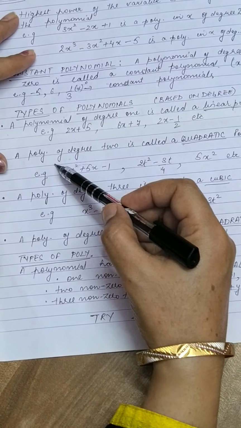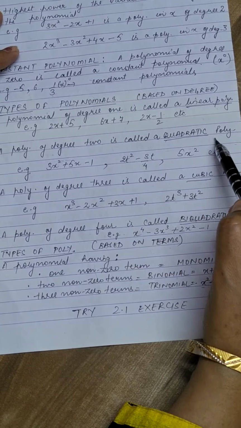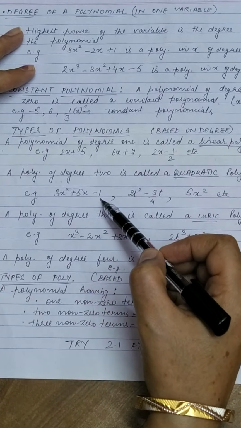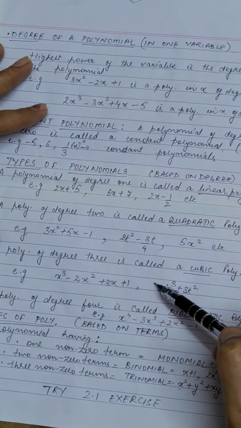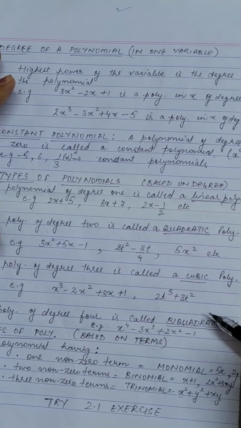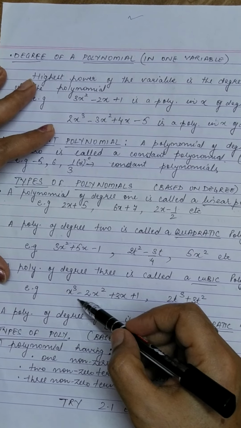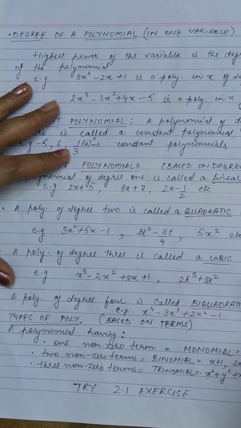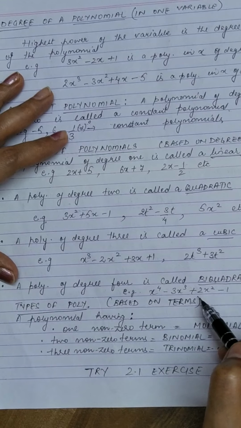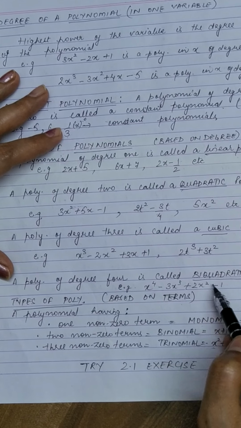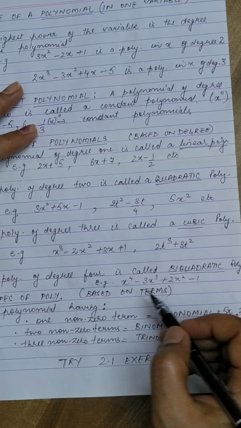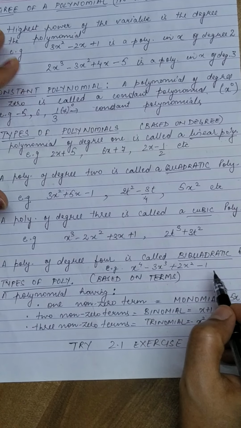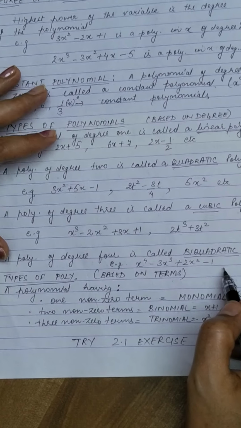Similarly, a polynomial of degree 2 is called a quadratic polynomial. For example, 3x square plus 5x minus 1. And a polynomial of degree 3 is called a cubic polynomial. For example, x cube minus 2x square plus 3x plus 1. These are the cubic polynomials. And a polynomial of degree 4 is given the name biquadratic. An expression we can write is x to the power 4 minus 3x cube plus 2x square minus 1. This is a biquadratic polynomial.